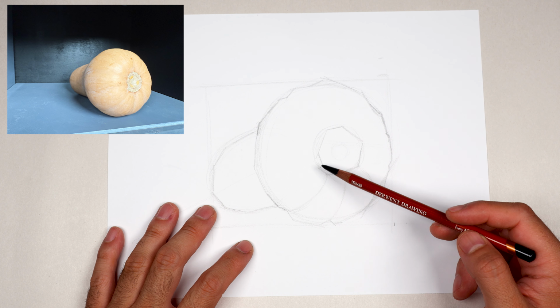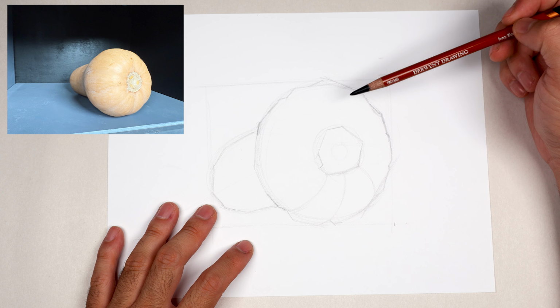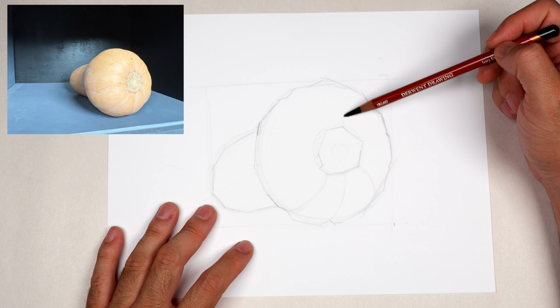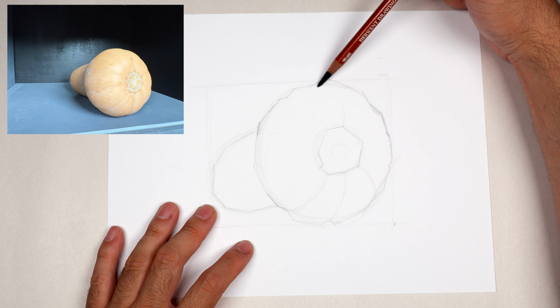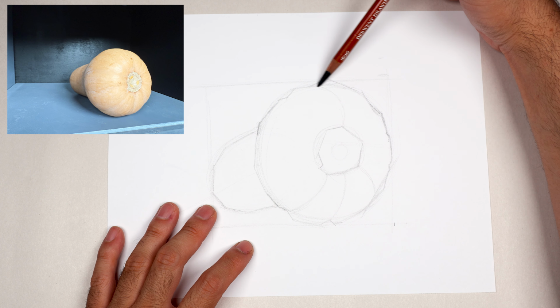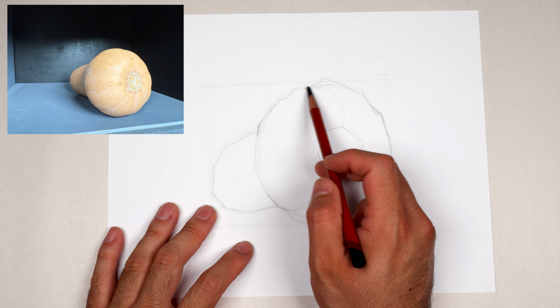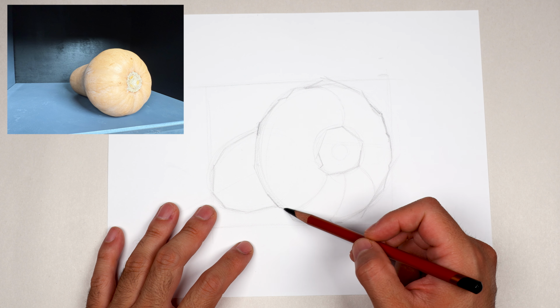So again, these lines are observable on my object. I can see these grooves. Now I'm exaggerating them a little bit. They're not this dark, but go in here and shade things. I'll go ahead and tone them down a little bit. Some nice overlap right here. Same with this.